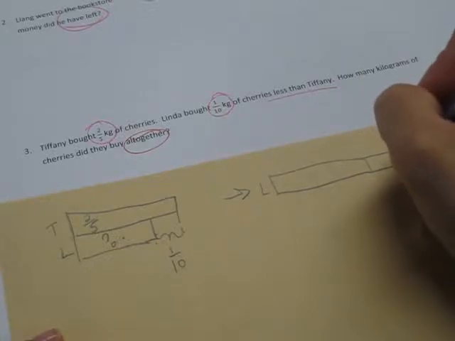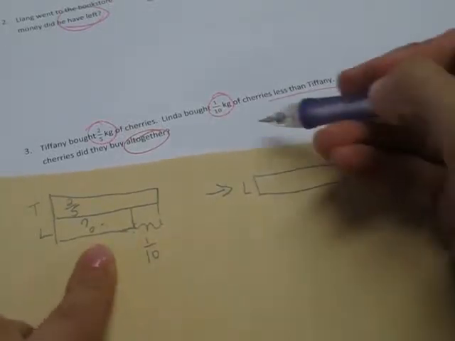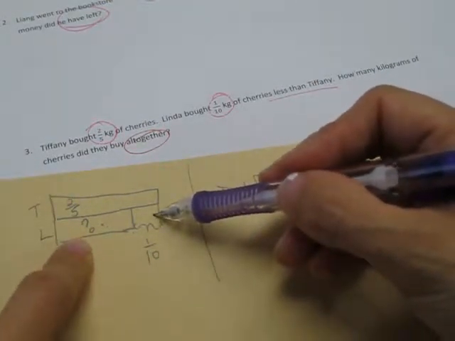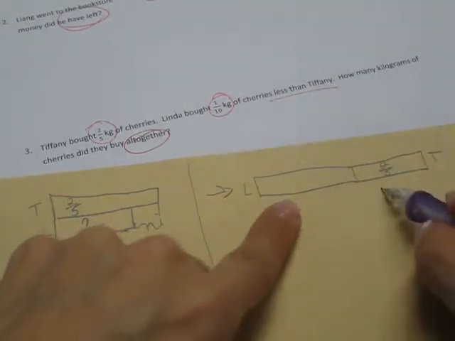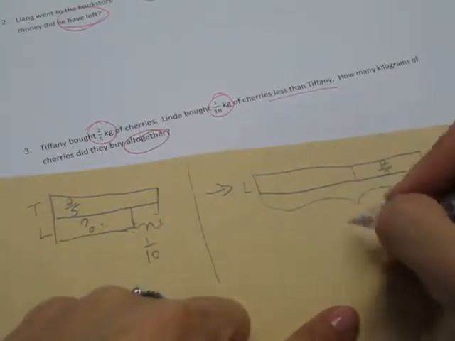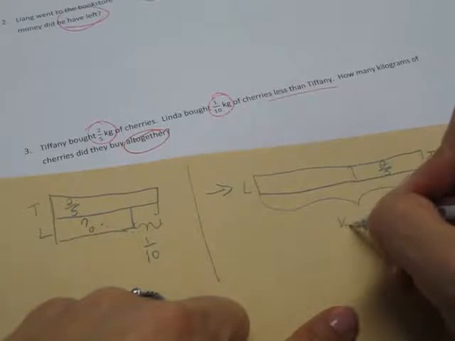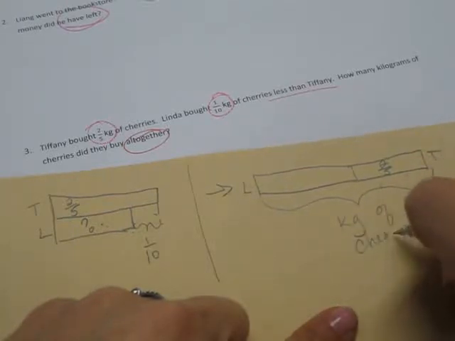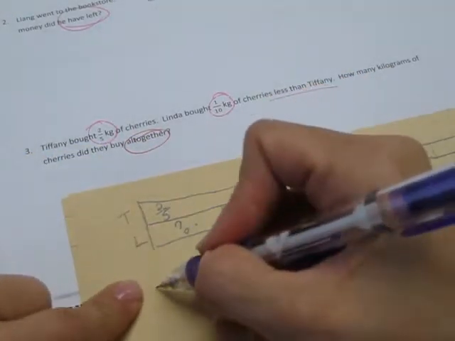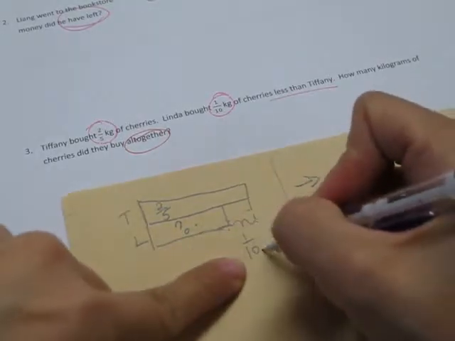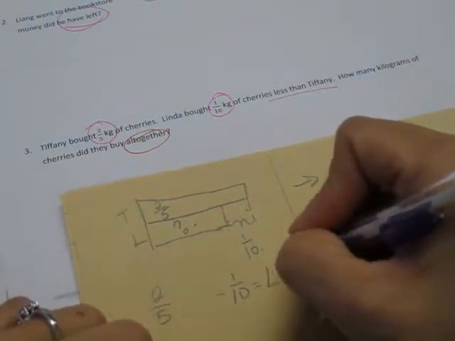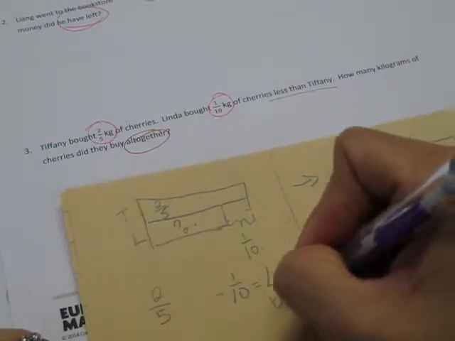And I know that Tiffany bought 2/5. So I have actually 2 tape diagrams. This is my first tape diagram to figure out how much Linda bought of cherries. And once I figured that out, here's my second tape diagram where I have Tiffany and Linda's together, and that's going to give me the amount of cherries they bought, in kilograms. Okay, so let me first do this first one. If Tiffany bought 2/5, I would have to subtract that 1/10, and that's going to give me what Linda bought in cherries.